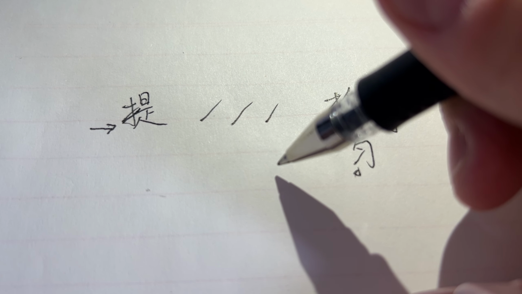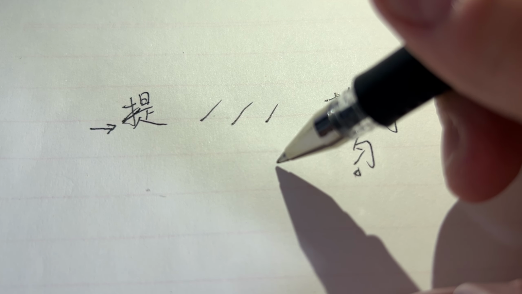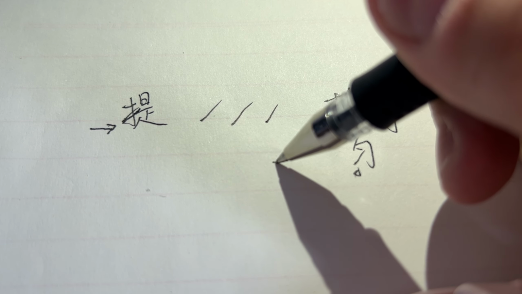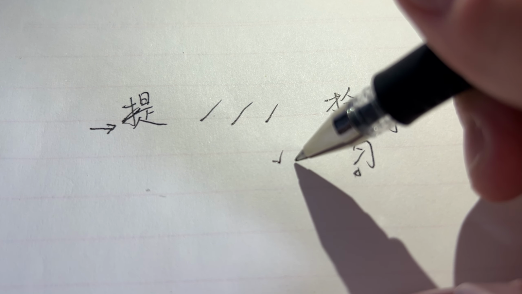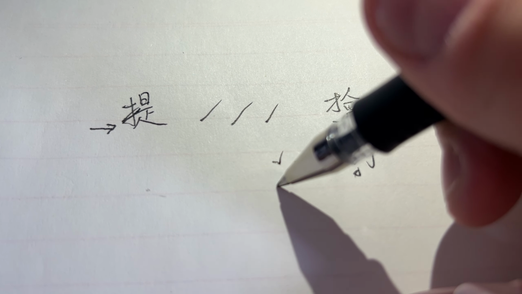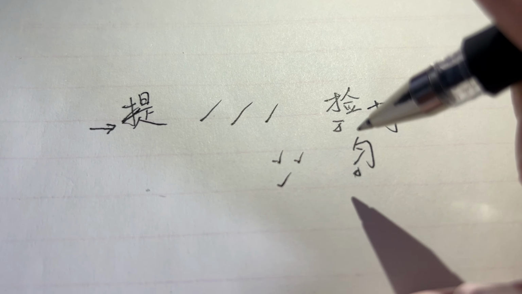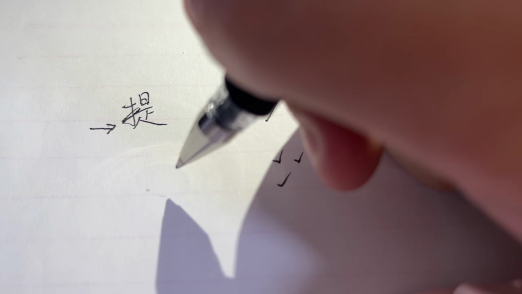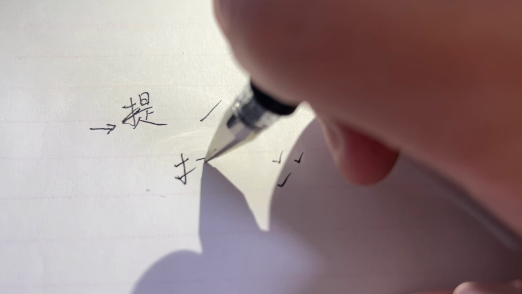Sometimes when it's in calligraphy, the pause will be emphasized like this, like a little small check. So when you're writing, see?